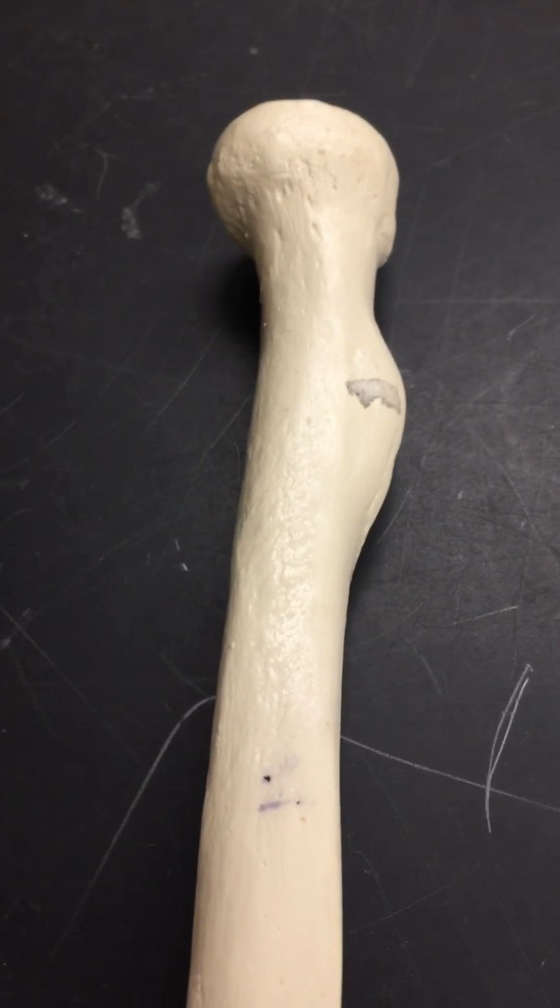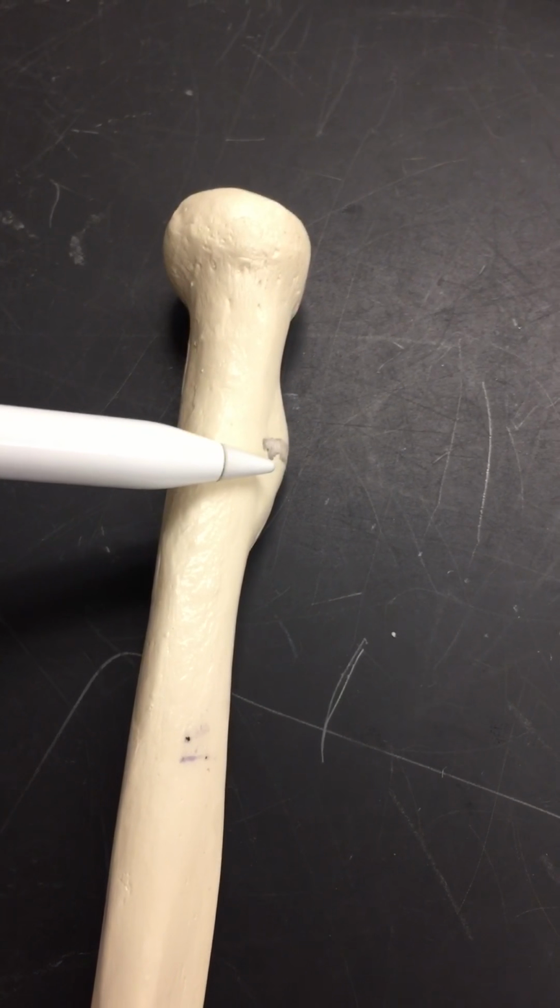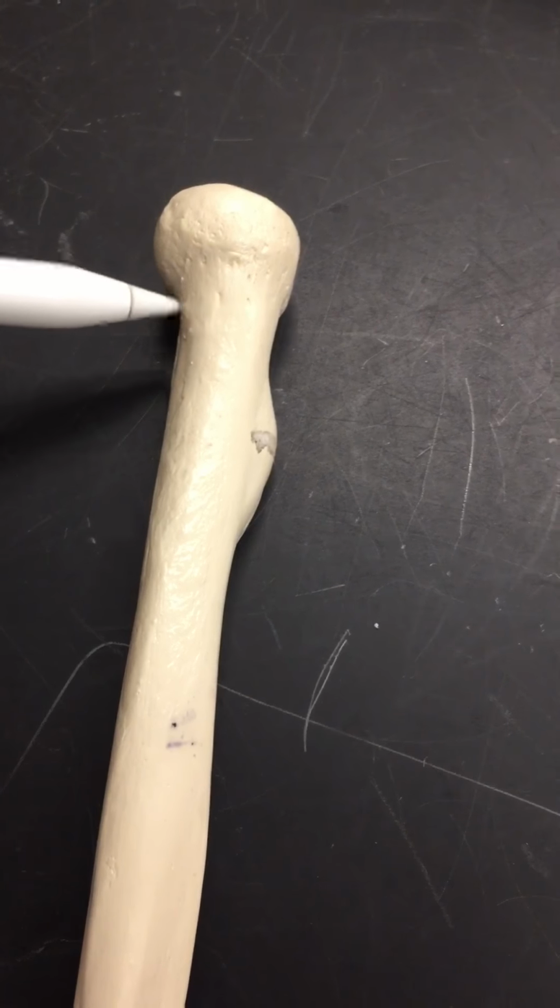The next structure we're going to talk about is the neck, and that's going to sit between the head and the radial tuberosity. It's going to sit right here. And so it's literally like a neck.